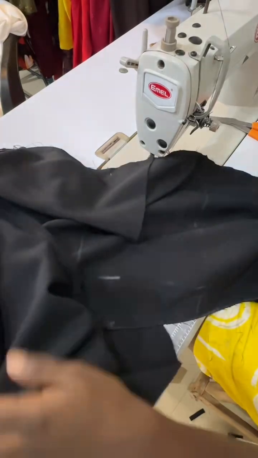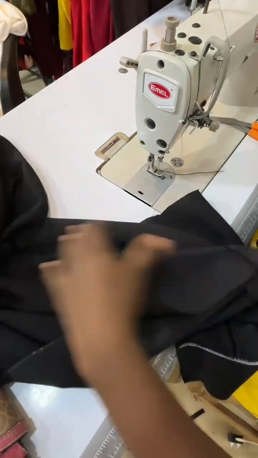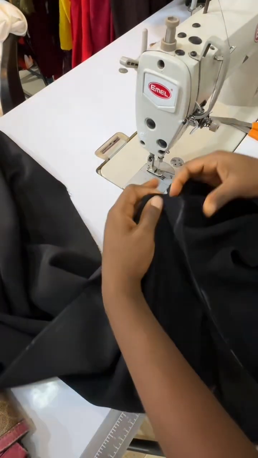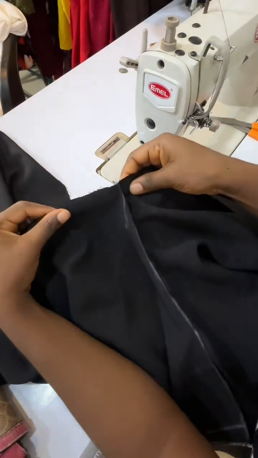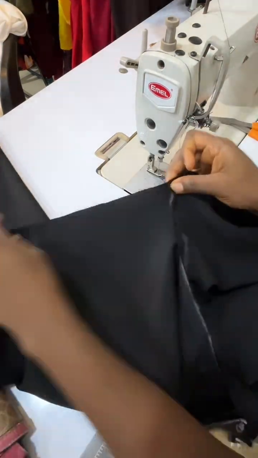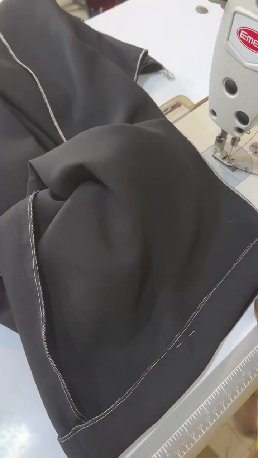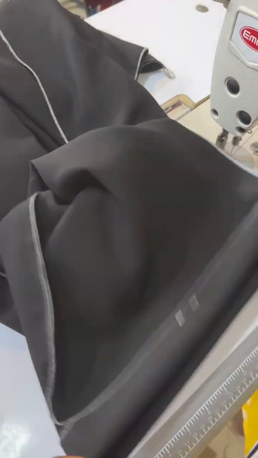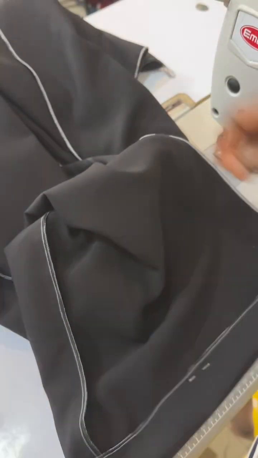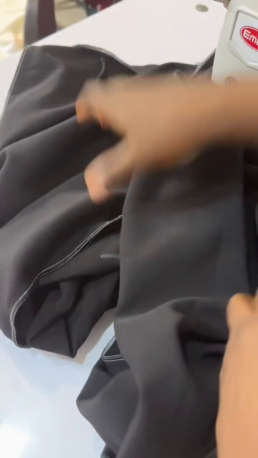After doing that, now we are going to join our front crotch and our back crotch. So you bring the two crotches, pin the two of them together. So you join from the crotch to the left side of the trouser, and then from the crotch again to the right side. Now after doing that, I have weaved everything. So it's now time to fold the leg of the pants.